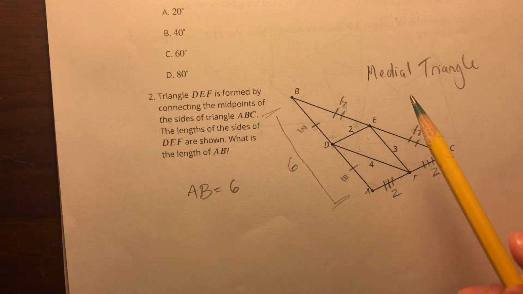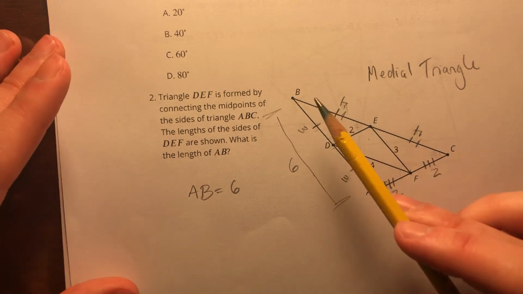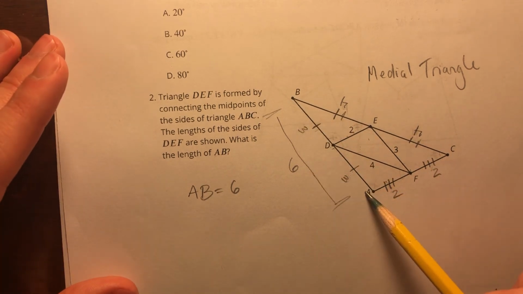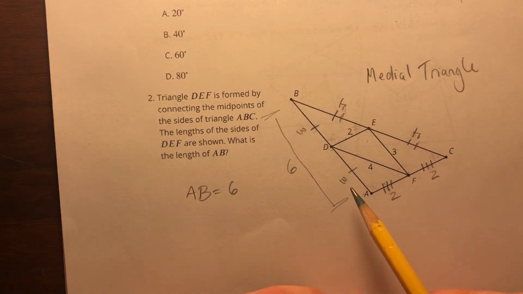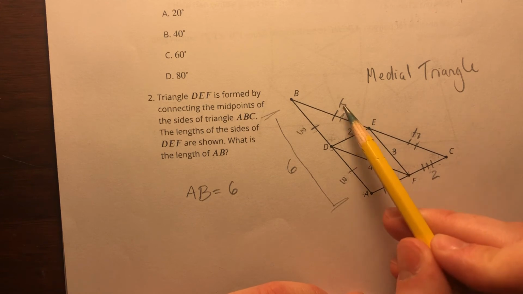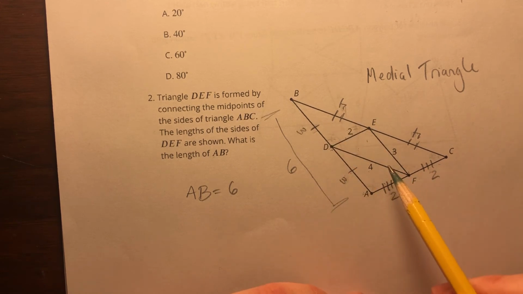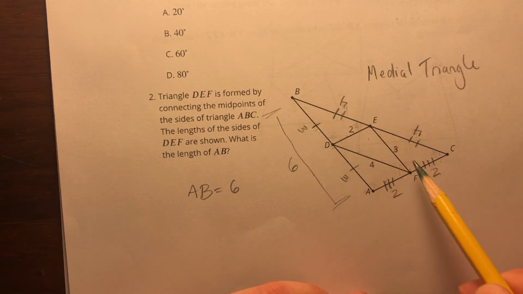And if you know that, then you can find a lot about these outside sides. What's also interesting about this is that if you notice, I've got 4, 3, 2 in every single one of these 4 triangles. So all 4 of these triangles in the diagram are all congruent.